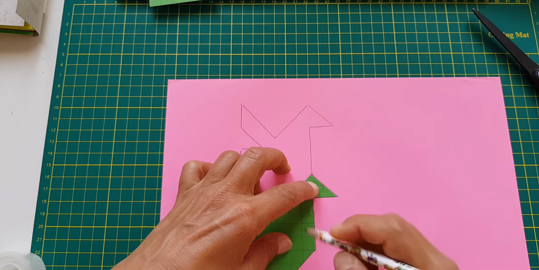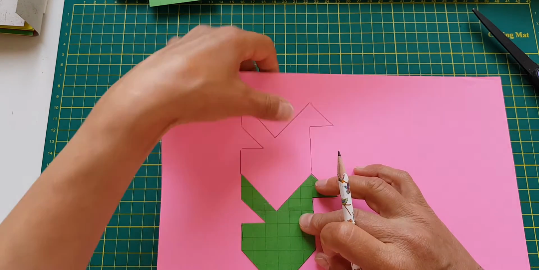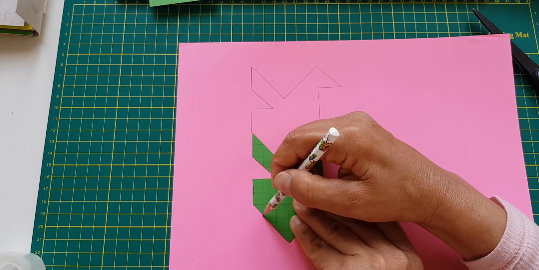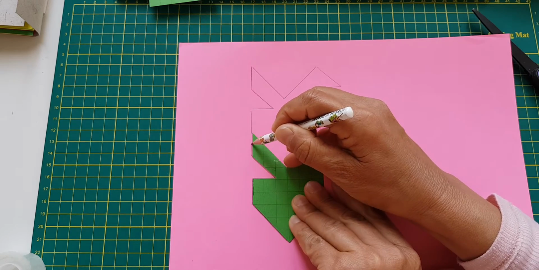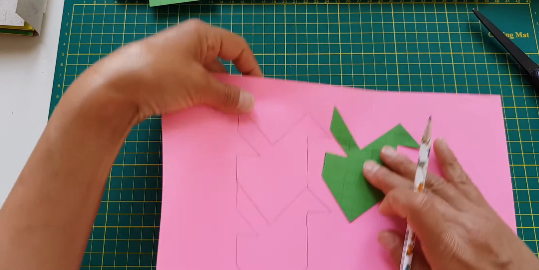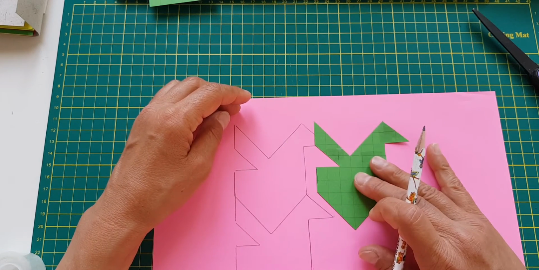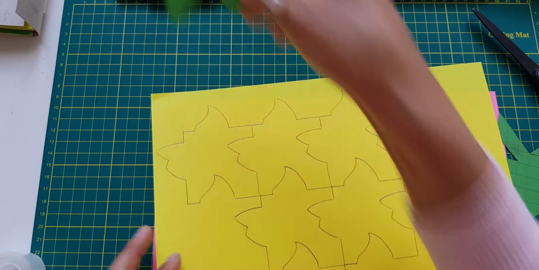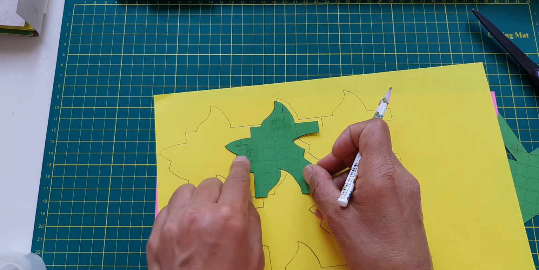And here you see, it's not the same level as it was on this one. We had the same level because it is straight opposite.